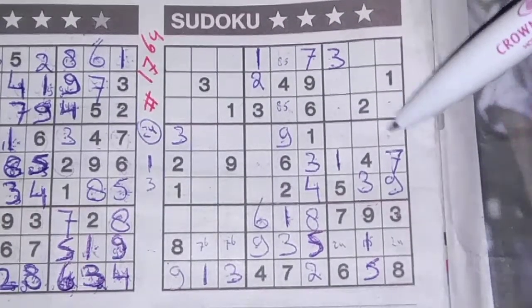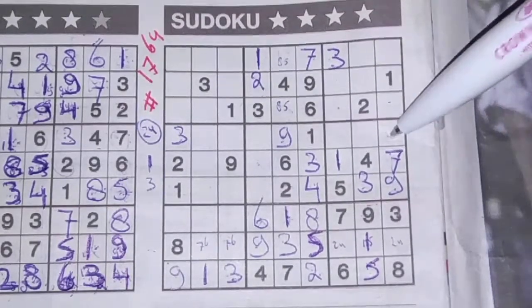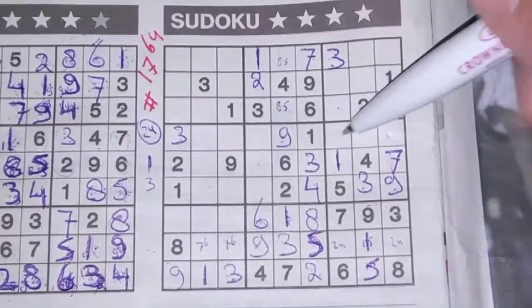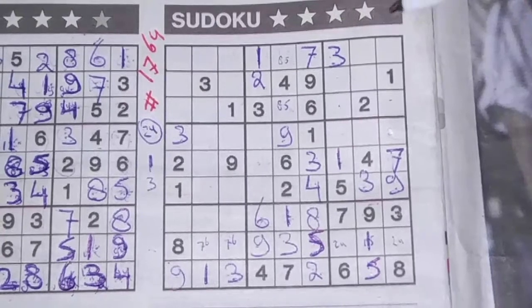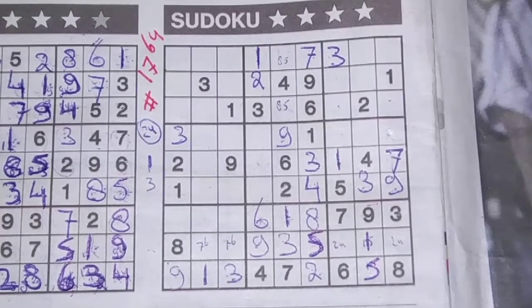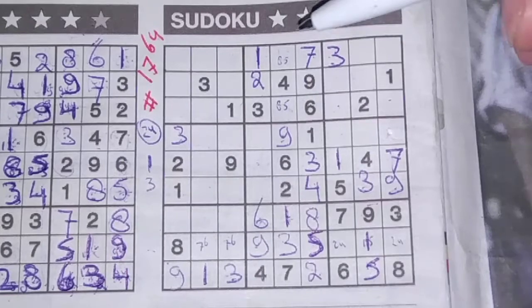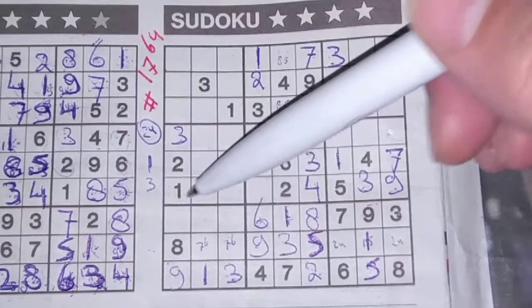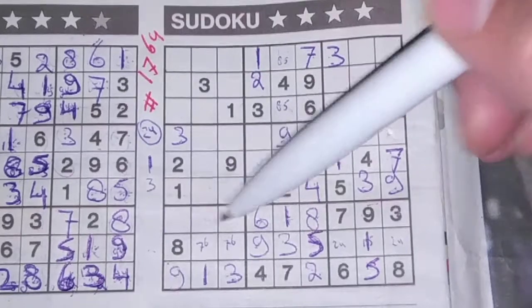So these 3 numbers should be the 2, the 8, and the 6. 286. Alright. 5, 8. These 3 numbers, 1, 2 is missing, 5 is missing, and the 4 is missing.